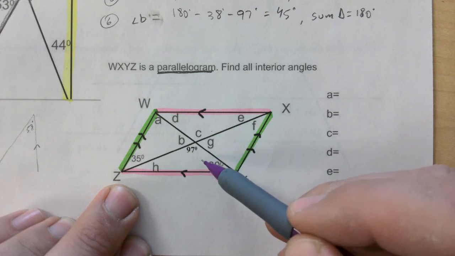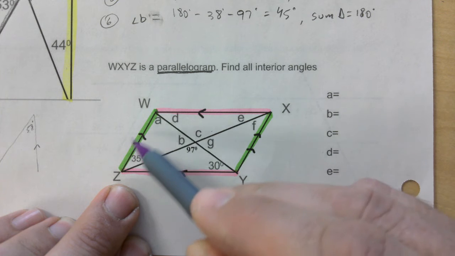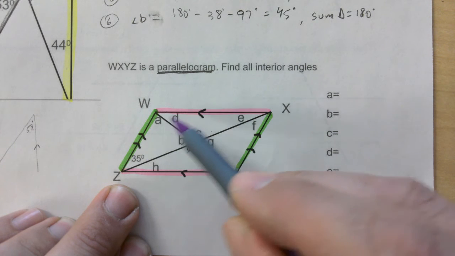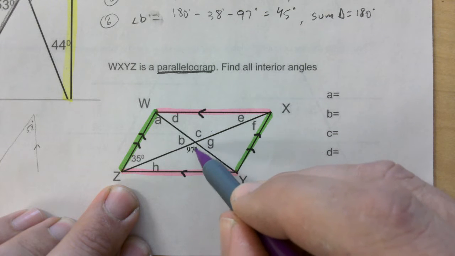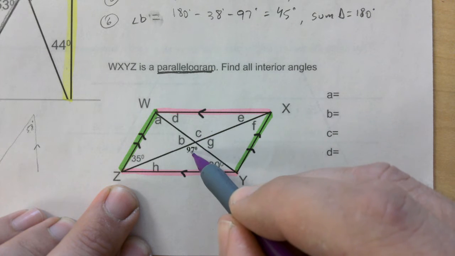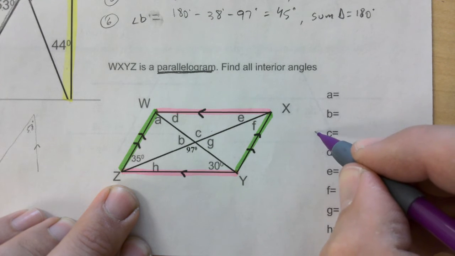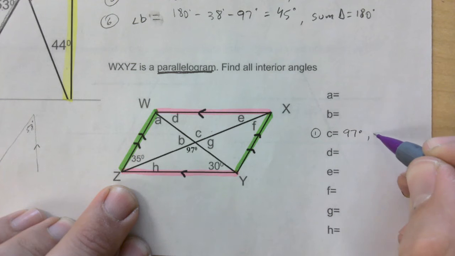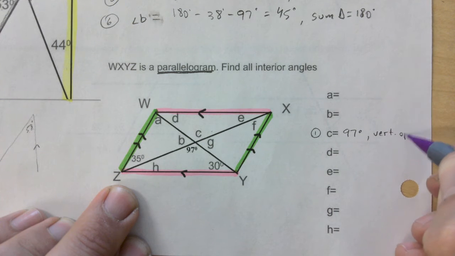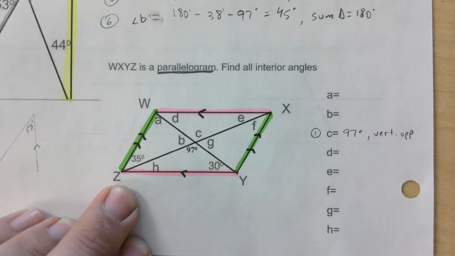You can start wherever you want and start filling in unknowns, right? So the C, I see vertically opposite angles here. It's the easiest one to do, so I'll do this one first. 97 degrees, vertically opposite, right?